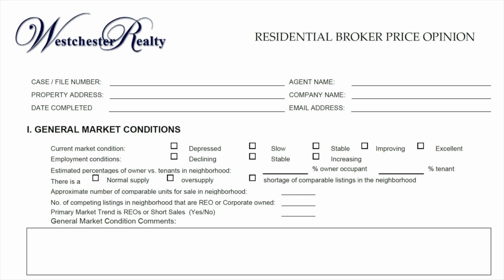The other thing they're asking about is the supply. Is there a normal supply of properties on the market, an oversupply, or a shortage of comparable listings in the neighborhood? You'll know this when you start doing a search, because you'll see whether there are properties available for you to choose from. Now, what is the number of competing listings in the neighborhood, meaning how many properties are on the market in that particular neighborhood? And what are the primary market trends? Are there REO or short sales, yes or no? And add any general market condition comments as well.